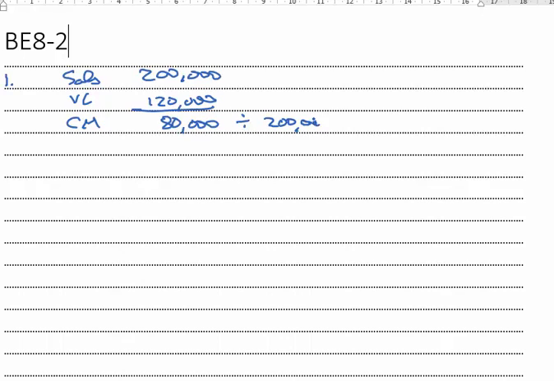Okay, so last month when Holiday Creation sold 50,000 units, total sales were $200,000, variable expenses were $120,000, and total fixed expenses were $65,000. Required number 1: what is the company's contribution margin ratio? So we've got sales of $200,000, variable costs of 120, which means the contribution margin is going to be 80,000, and so the contribution margin ratio is 80,000 divided by total sales of 200,000, and that's going to give us 40%.